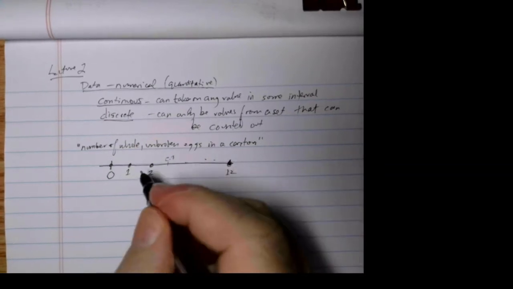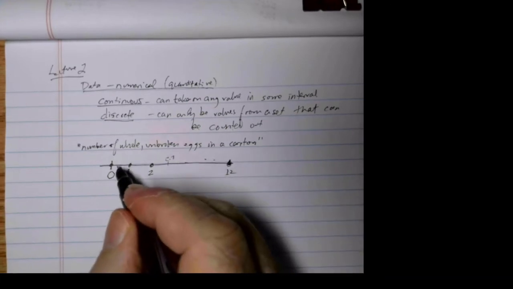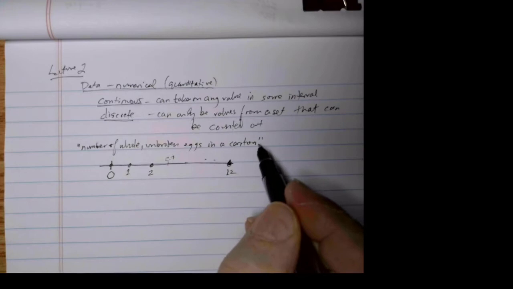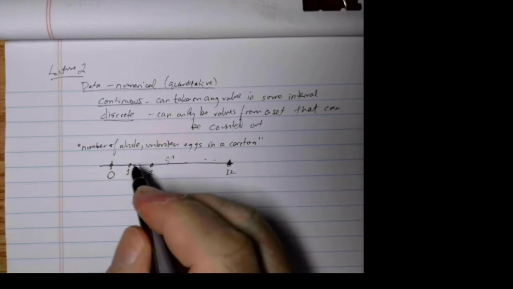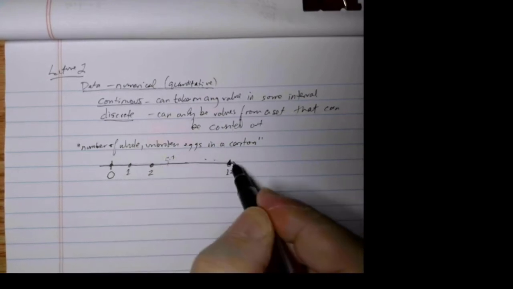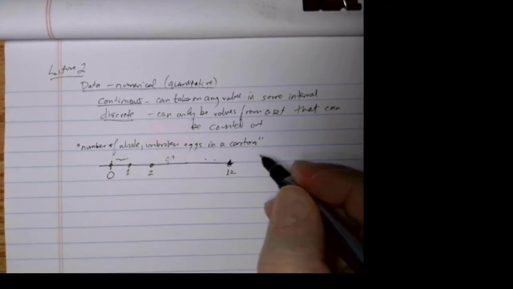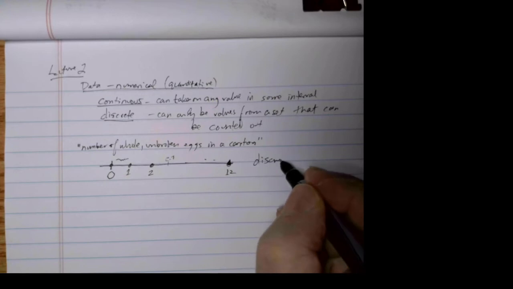That's just not possible. So when you plot the possible values that could be in this set and you get individual dots on a number line separated by spaces, right, then this is going to be a discrete data set. There are only certain individual values that can be described by this.